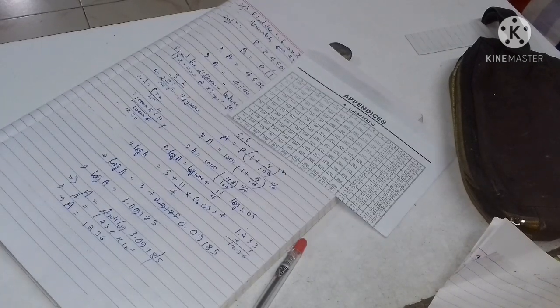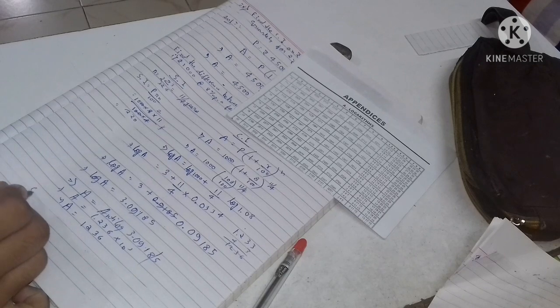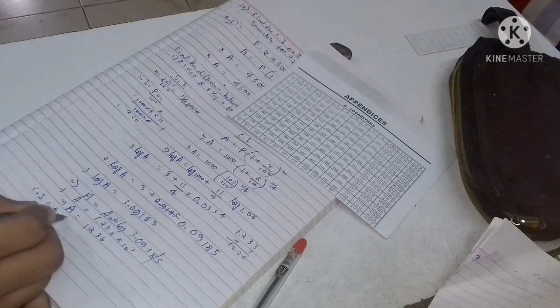We have to do further calculations. Actually this is the amount. We are not required to find the amount. No one has asked you to find the amount, but the amount is needed for finding the compound interest. So now we will find out CI. CI equals A minus P.